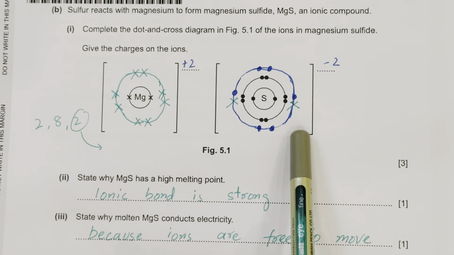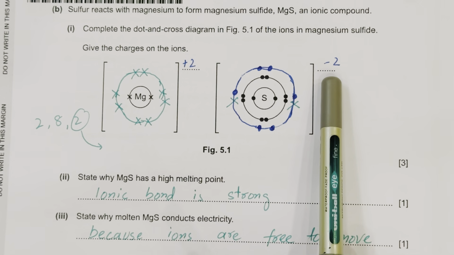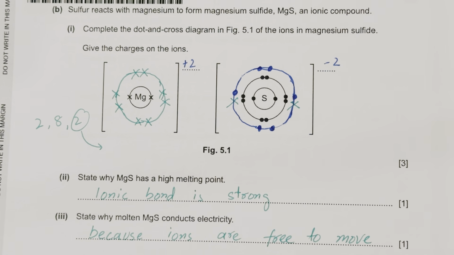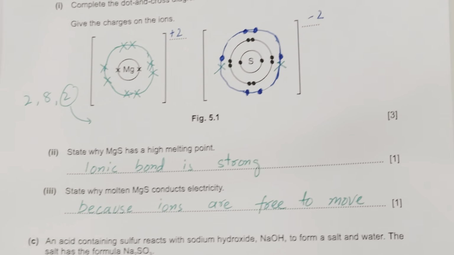So it has accepted 2 electrons, so that's why it has -2. So it donates 2 electrons, that's why it has +2. So this is how you have done that.